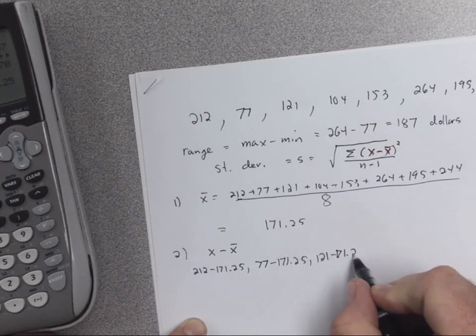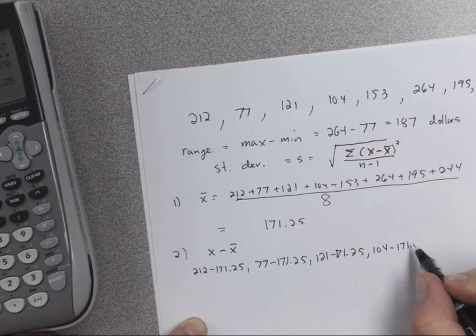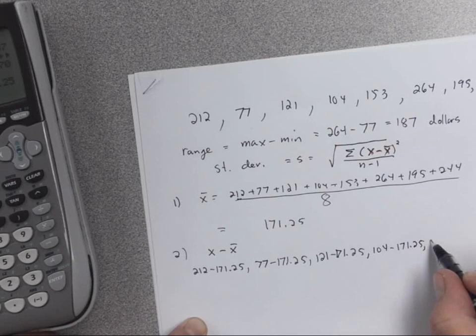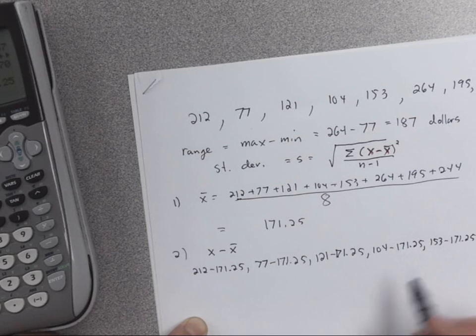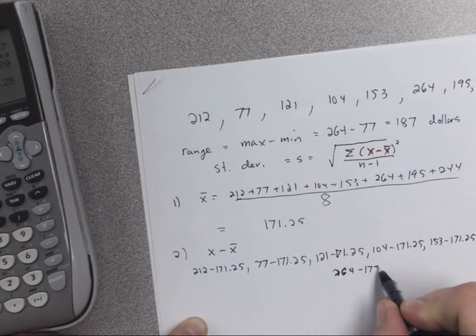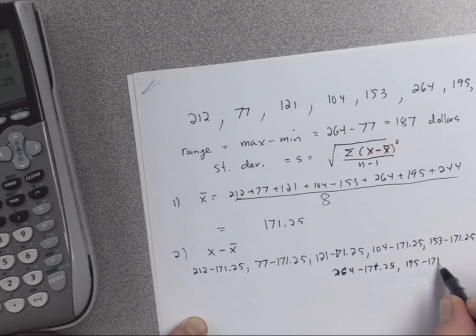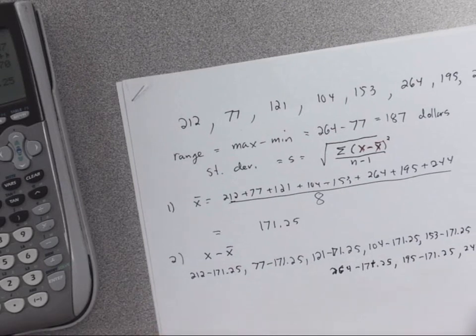Yeah, it's messy. I'm going to run out of room. Should have picked the smaller one, right? I would have preferred that all to be on the same line. So when I calculate it and get all the answers, I'm going to try to fit them on the same line so it doesn't get ugly.